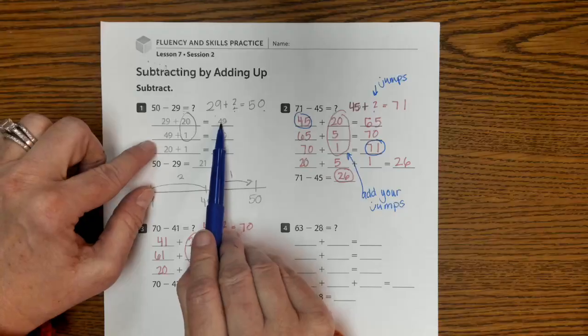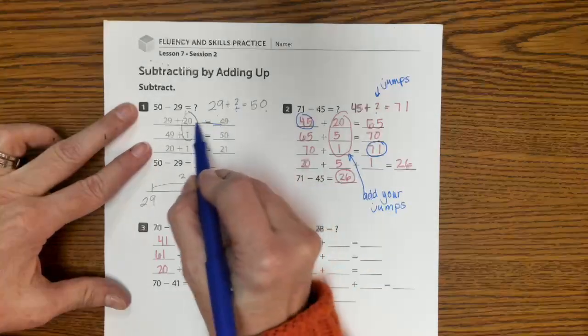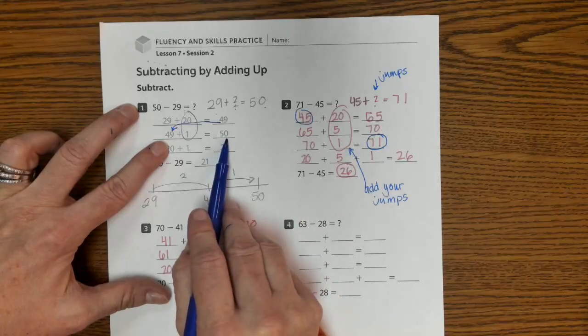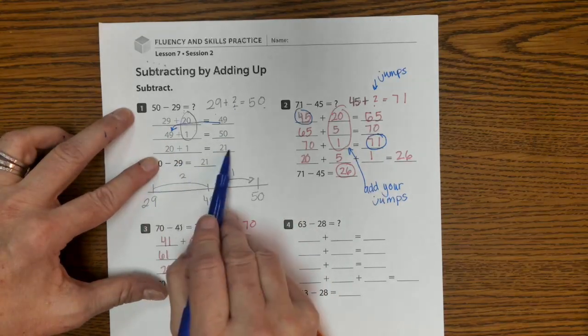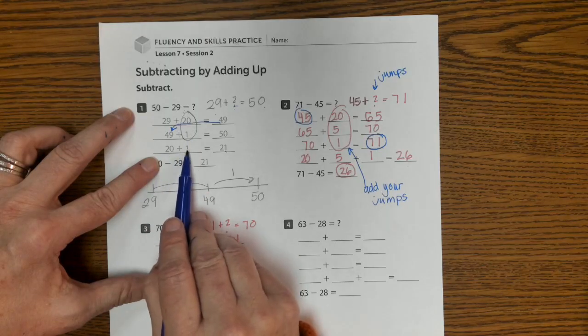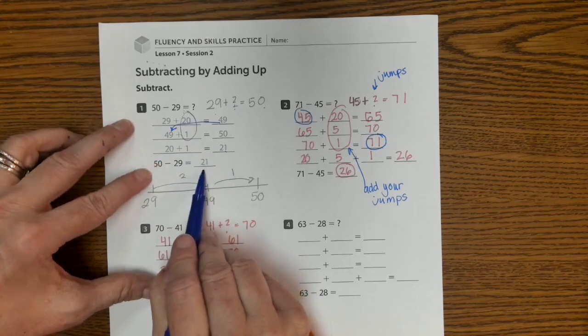So now I'm at 49. I'm going to move 49 down here. And how many do I have to add to get to my goal, which is 50? Just one. And then this line down here, you do your jumps. You add these jumps. 20 plus 1 equals 21, and that's your answer.